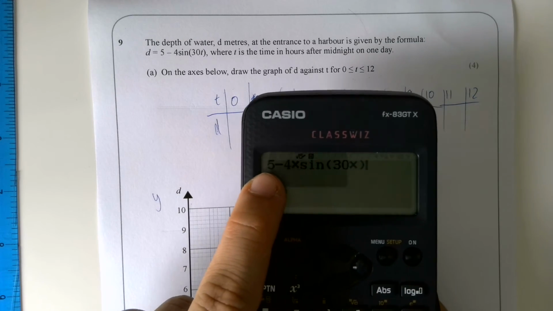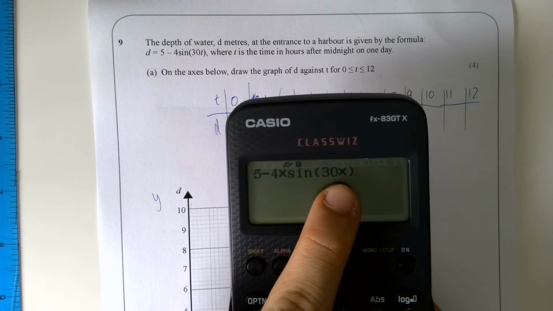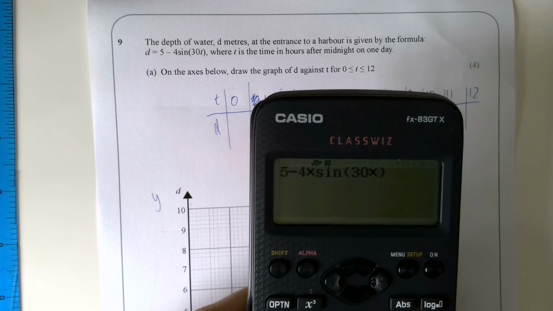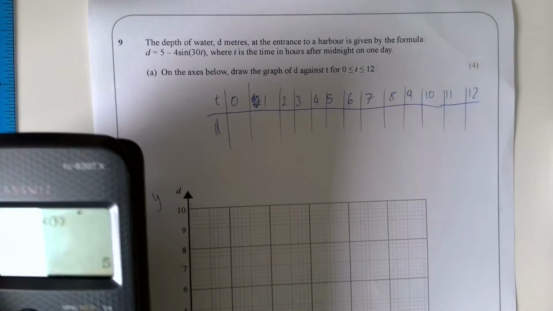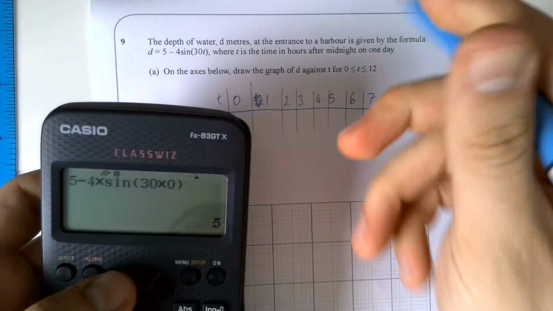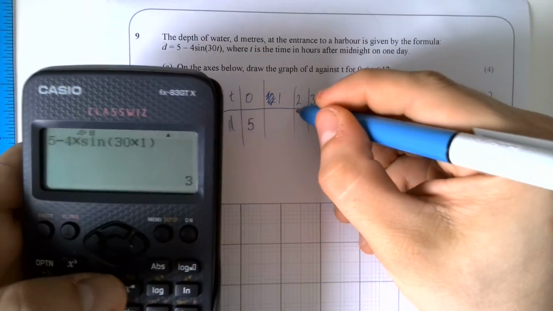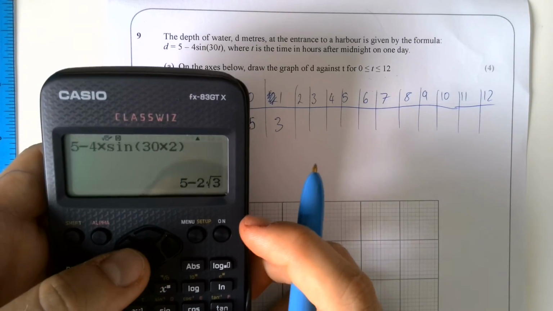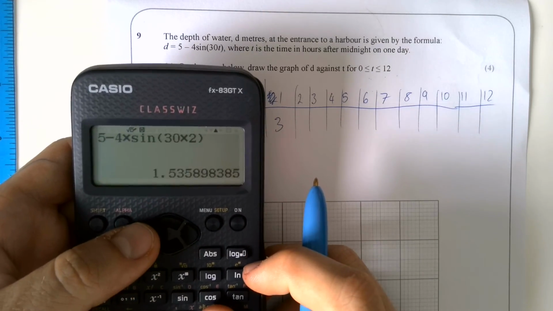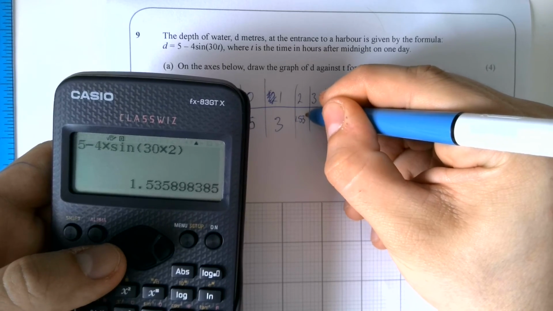So I've got 5 minus 4 times sine 30 times something. So first of all, it's going to be 30 times 0. So I'm going to type that in, and it gives me an answer of 5. Now I'm going to try 30 times 1, gives me an answer of 3. 30 times 2, oh, first horrible answer we've got, 1.535.